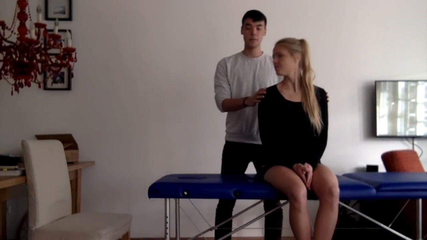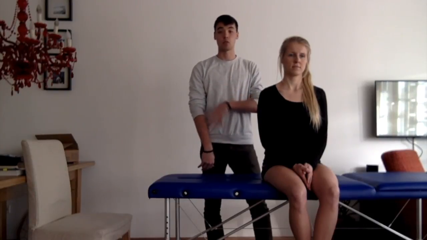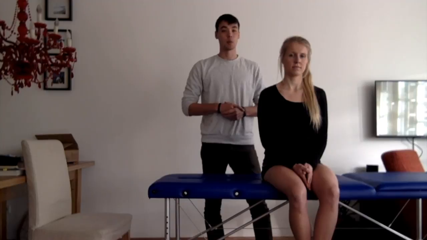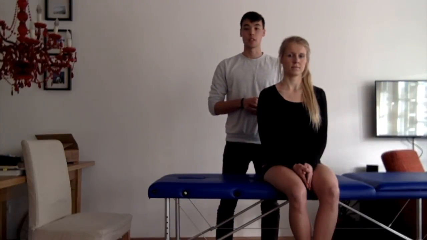Good. Right. This test is to provoke pain, and if there is pain that's the same as referred pain in patients that have cervical radiculopathy, then it is a positive test, as well as you're also looking for limitation at 60 degrees of rotation.